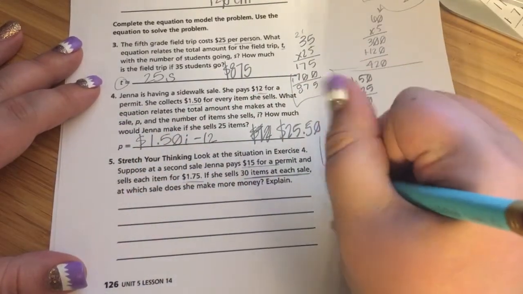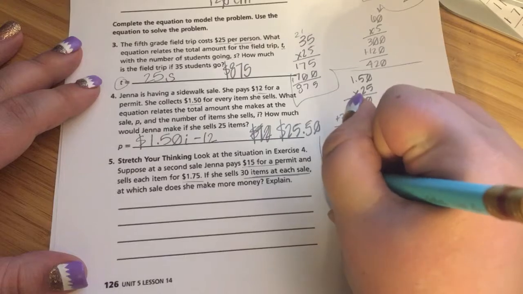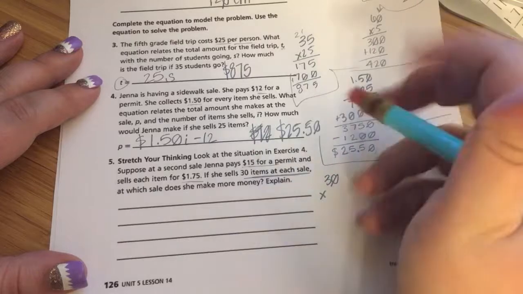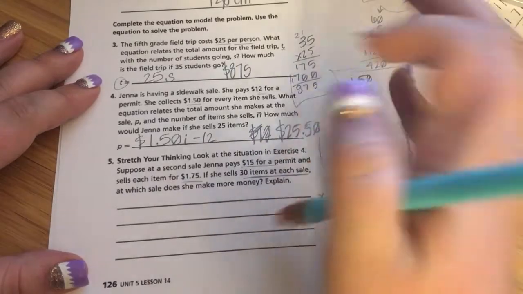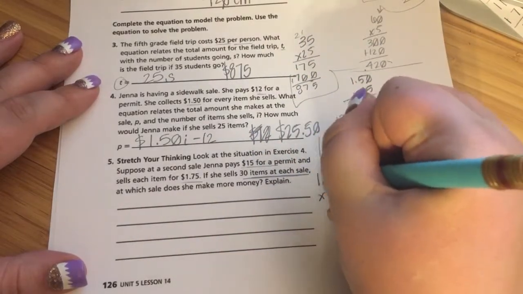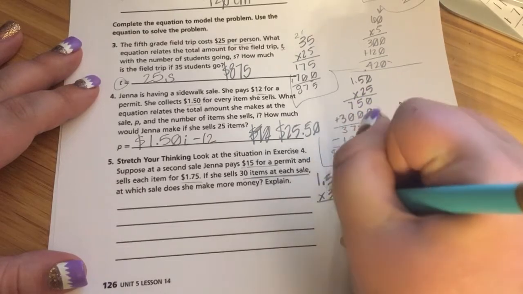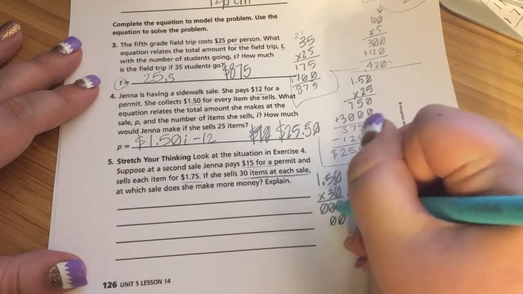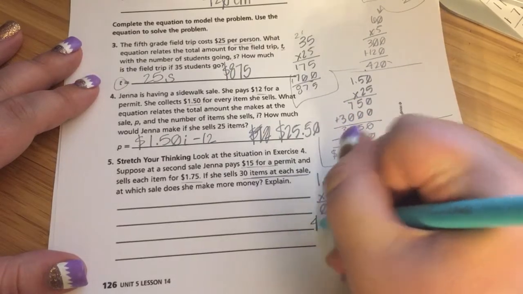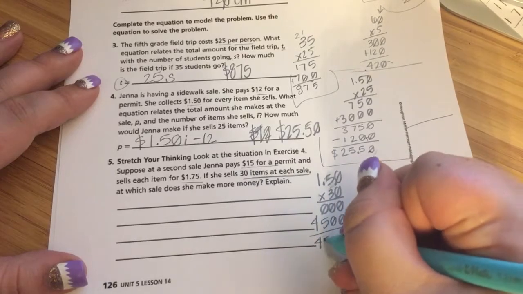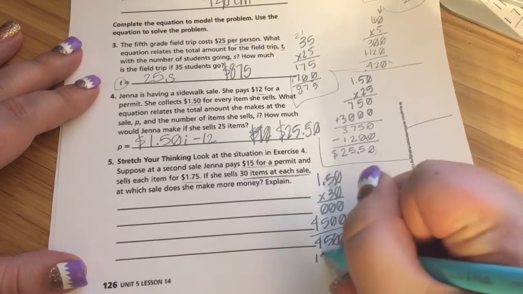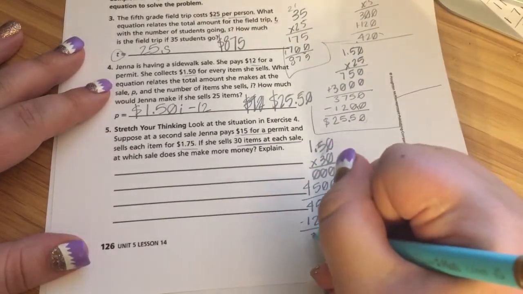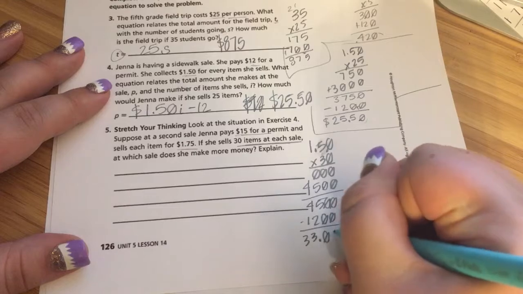At the first sale, I'm still going to multiply $1.50 or 1.5, multiply that by 30. And you notice here, I'm going to erase this. I just have a real big preference to having the longer number on the top. I'm not sure why, but that's just kind of been ingrained in my head. So I multiply $1.50 times 30, and I get a total, 15, carry the 1, 3, 4, $45, but I still have to subtract the $12 for her permit fees. I take away $12, and I get a total of $33 that she made.